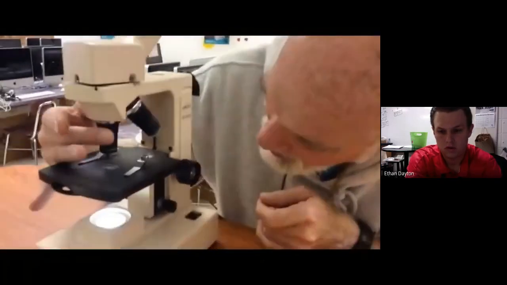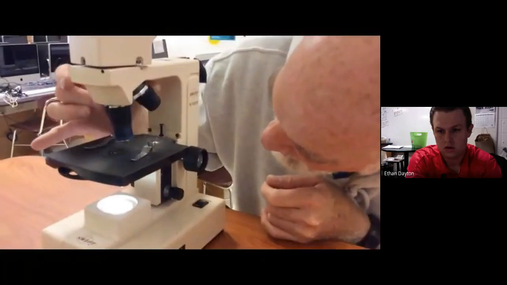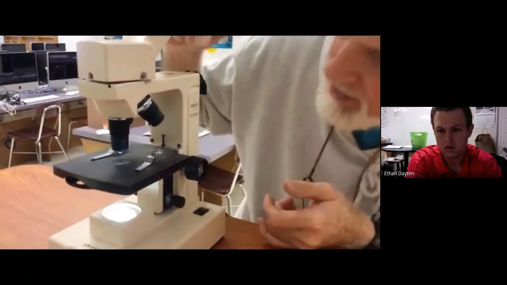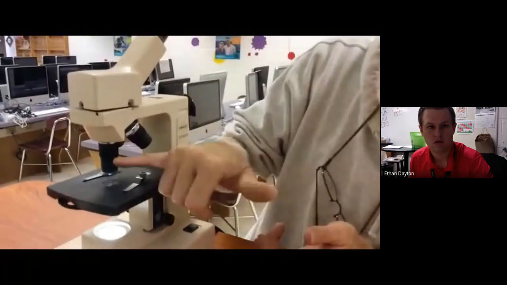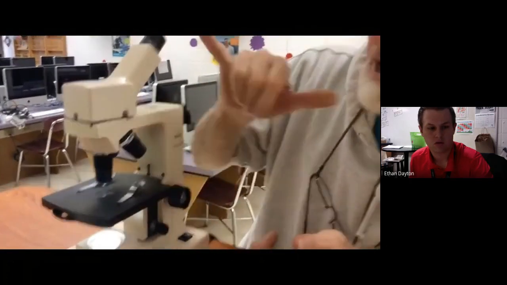You multiply the numbers. When the teacher says you may move it to high power, you get your nose down to the stage and you move it into high power. It clicks into place. You'll know light is passing through by looking through, and you have a complete circle of light coming through your eyepiece. And now this is 40, so 40 times 10 would be a magnification of 400.